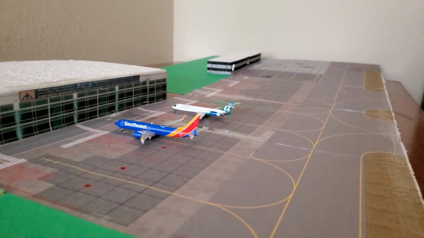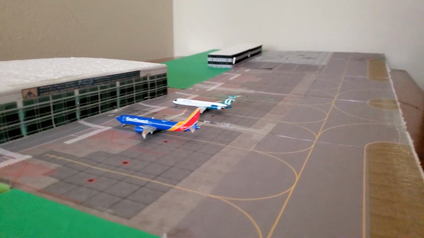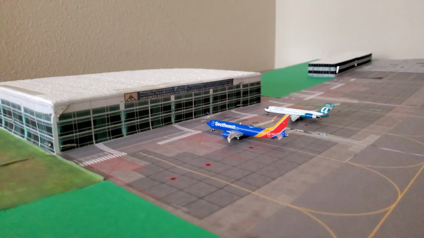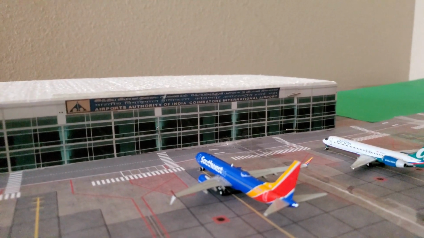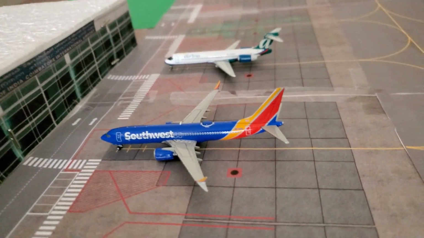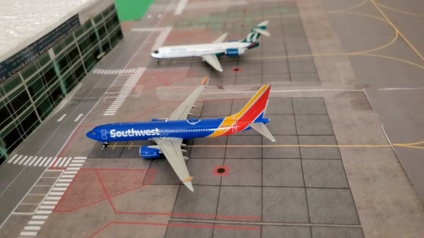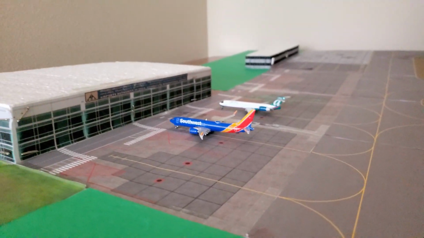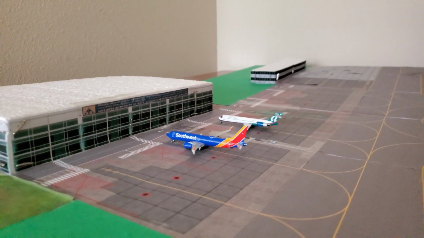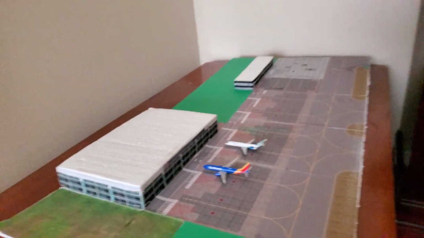And here it is. This is the airport I've been working on for some time. The name of it is Coimbatore International Airport, as you can see right here. Airports Authority of India. Now I'm using just these two Gemini Jets models because I just needed them for props. I don't have any Indian carriers. I actually pre-ordered one just recently. So yeah, this is my airport.